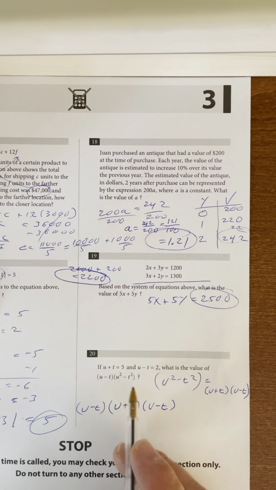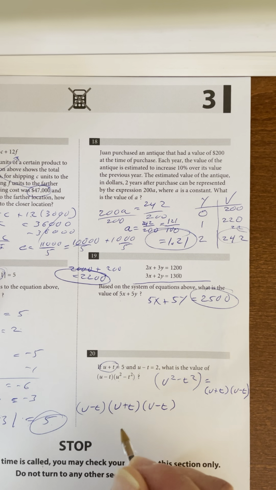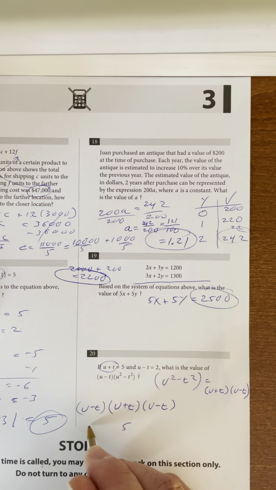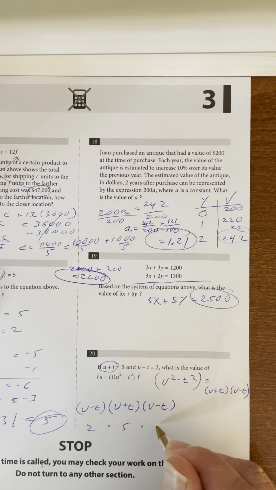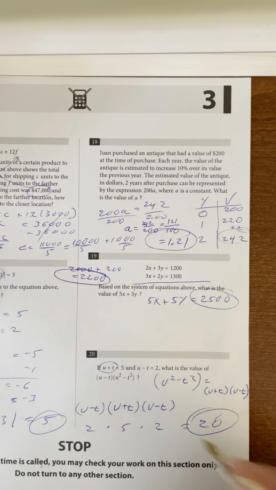Now we can start substituting things in here, because u plus t is 5. So for u plus t, I'm going to put 5. And up here it tells us u minus t is 2. So where I have u minus t, I can put 2. So it's really just 2 times 5. Again, another u minus t here, that's 2. It's 2 times 5 times 2, which is 20. The answer to 20 is 20.